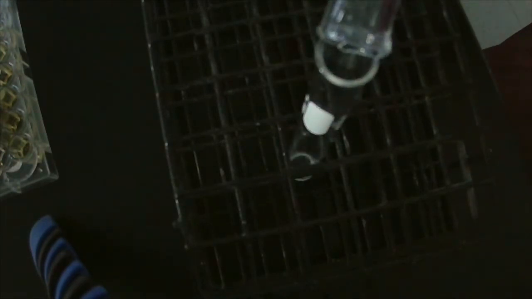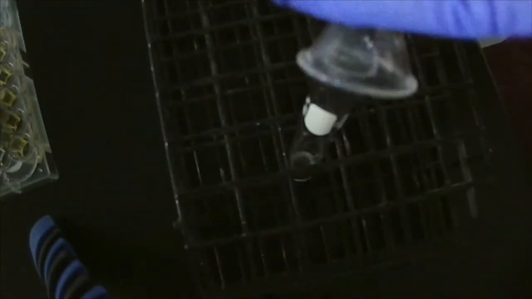So we're starting with DMSO. Then we have hydrogen peroxide. And then we have, oh, I got to be careful adding this stuff. Bleach.